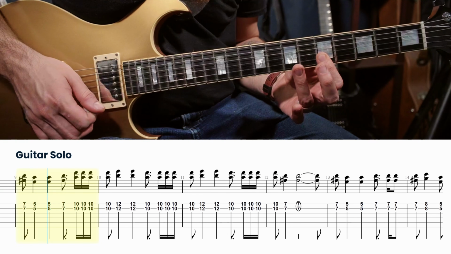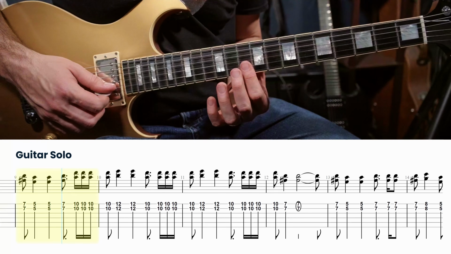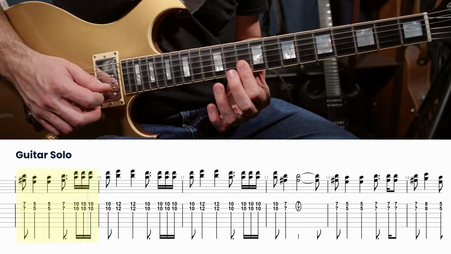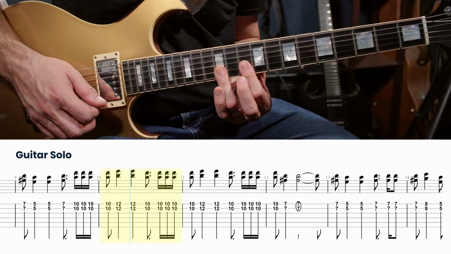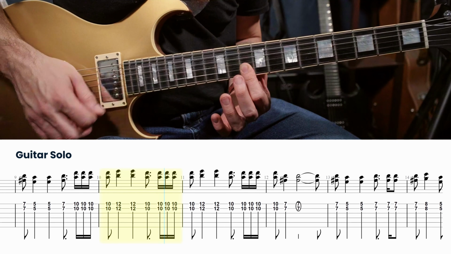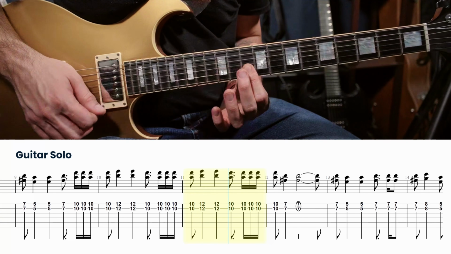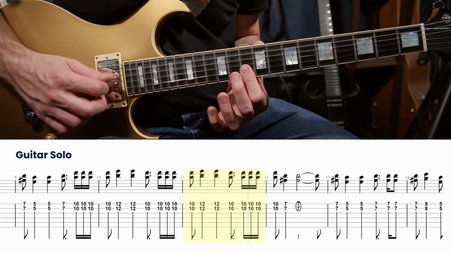Repeat 5 up to 7. Good. Now we're going to play three 10s really quickly. 10 to 12. Repeat 12. Down to 10. Three 10s. 10, 12. 12, 10. Repeat those 10s again.